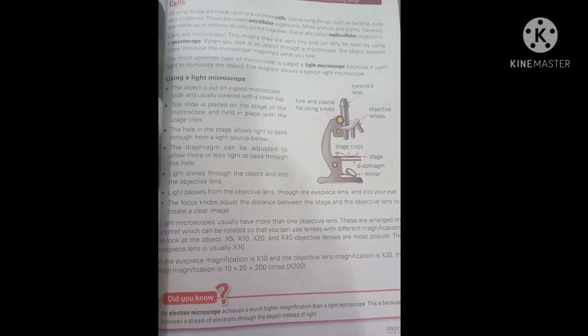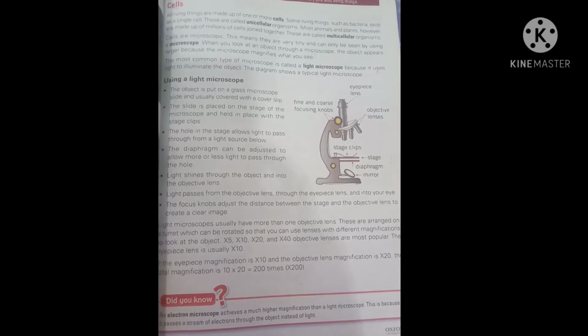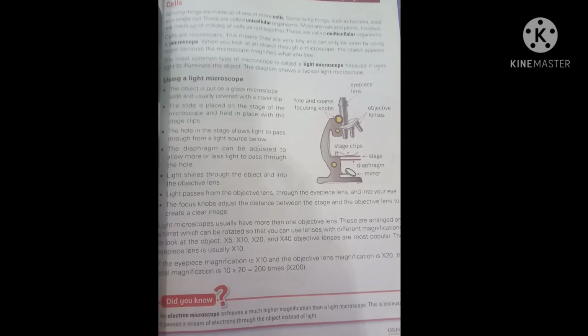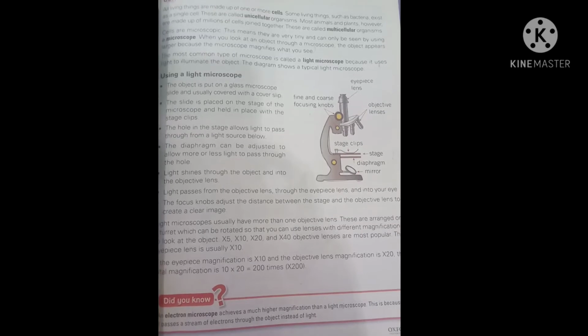So students, we have started our second chapter, which is life and living things. Our last topic was about the introduction and the life processes that take place in living things. Today's topic is about cells. First of all, we must know what a cell is.